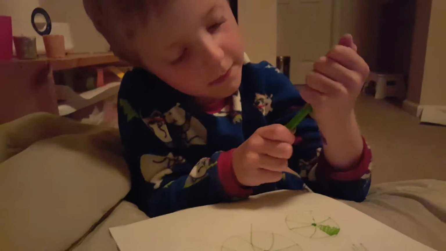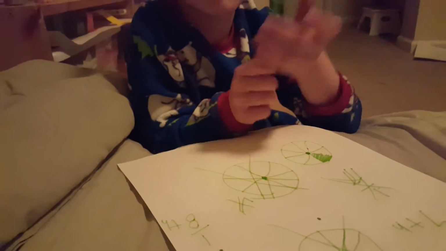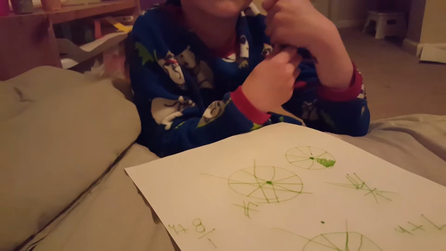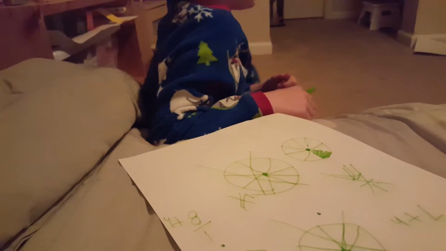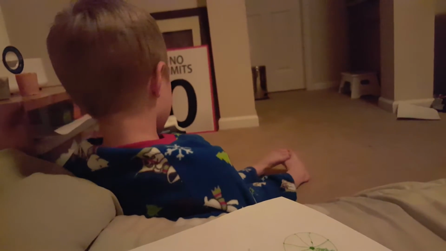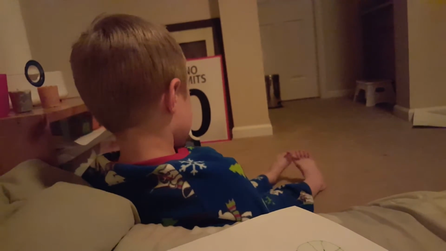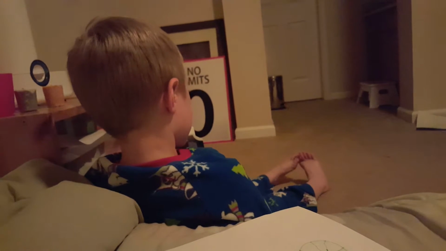Oh, cool. So what if you divided the 16 into halves? Then how many would you have? 16. Yeah. 16. So let's just take away the 1. 6 and 6. 12. Right? That's right.